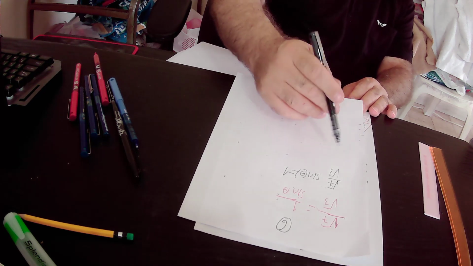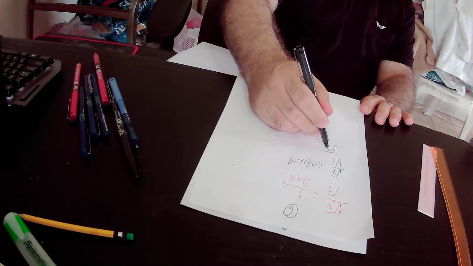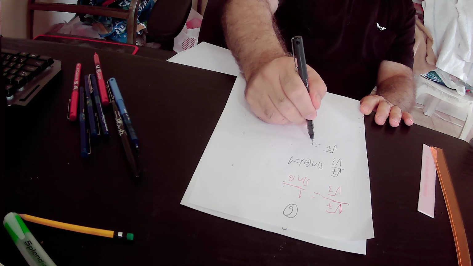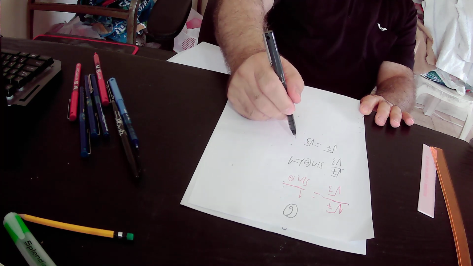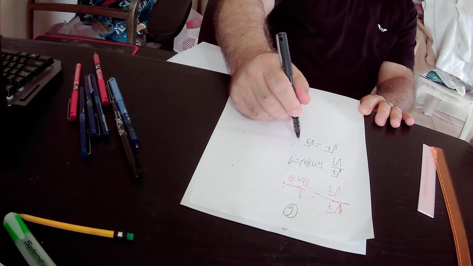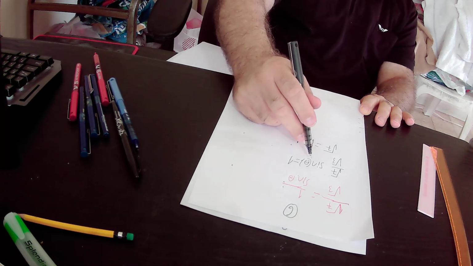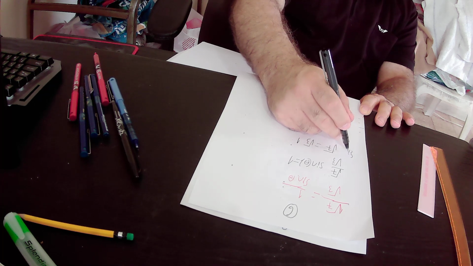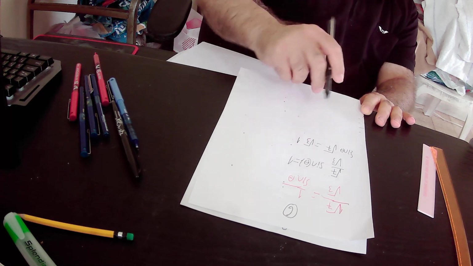And we will get that root 7 times sinus theta equals to root 3 times 1, so we have actually sinus theta times root 7 equals to root 3.